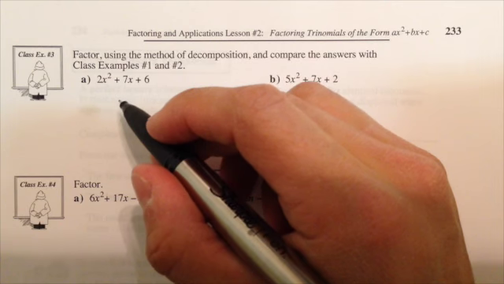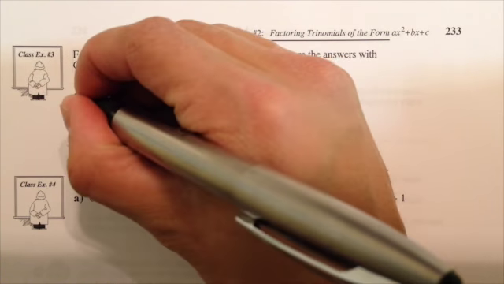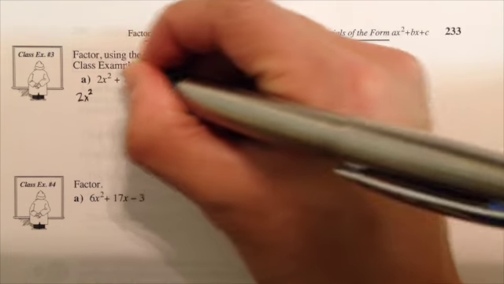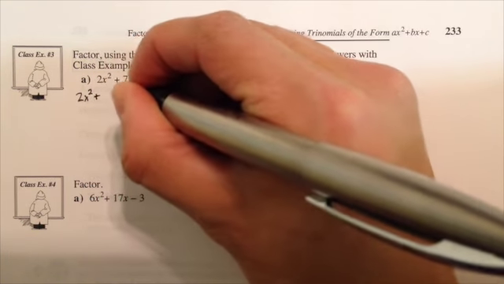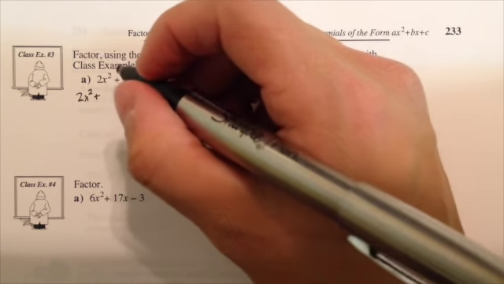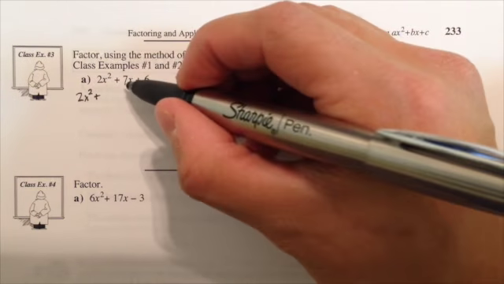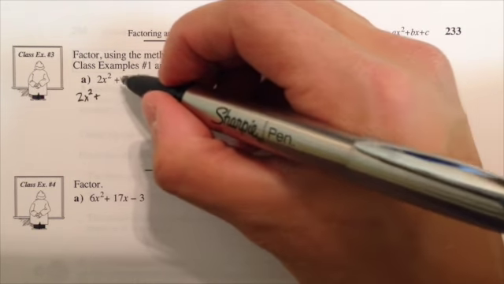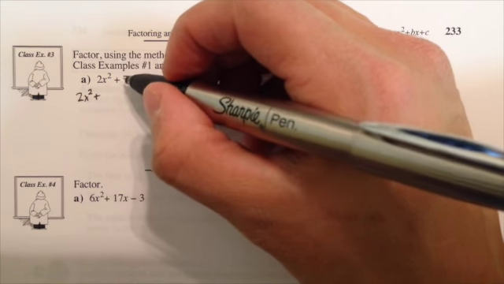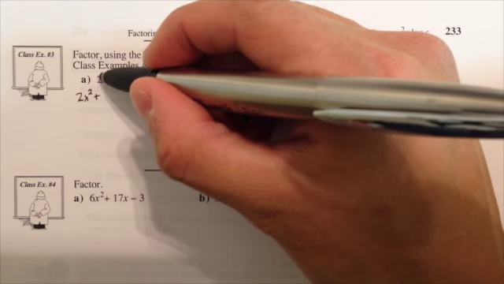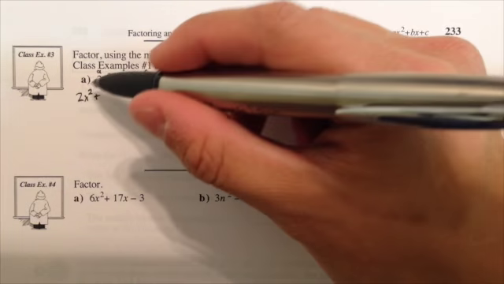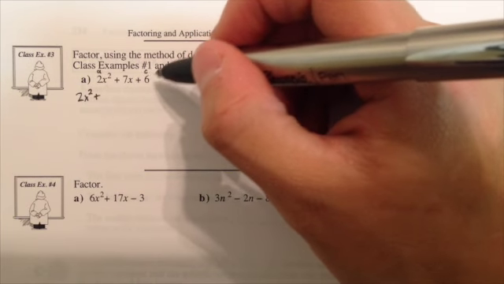So if I have 2x squared plus 7x plus 6, if I use the method of decomposition, this will become 2x squared. I know I have positive and positive on both sides, so I know that all of my terms are going to be positive. Now, the next thing we need to do is think of two numbers that have a sum of 7 and a product of A, which is 2, times C, which is 6. So they're going to have a product of 12 and a sum of 7.